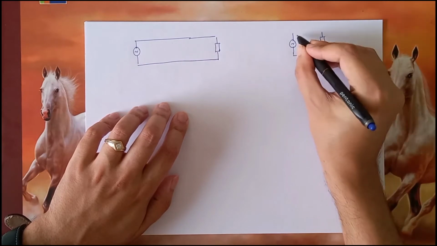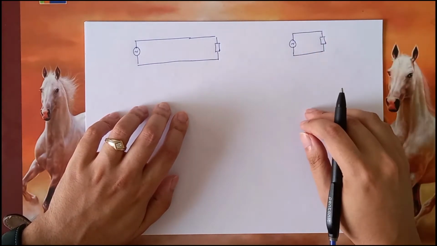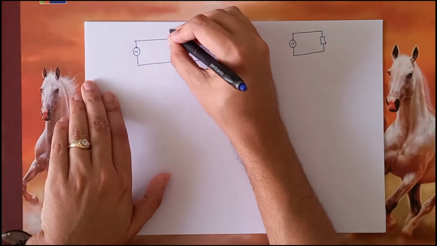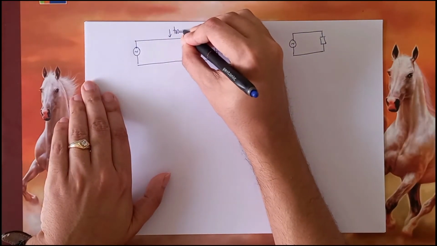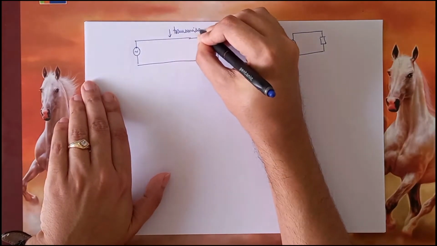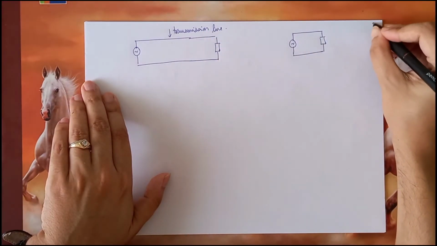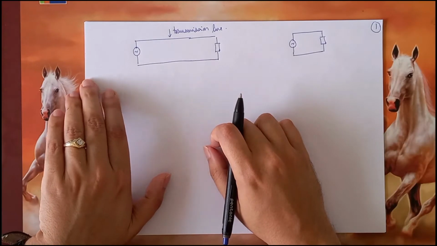That is something like just a source and a load without a long pair of conductors in the middle. So here this is a transmission line. Here there is no transmission line.